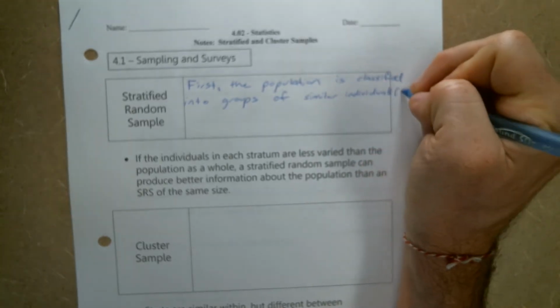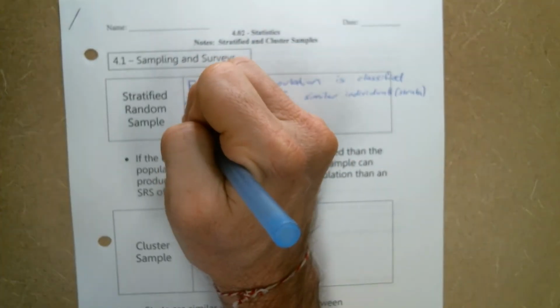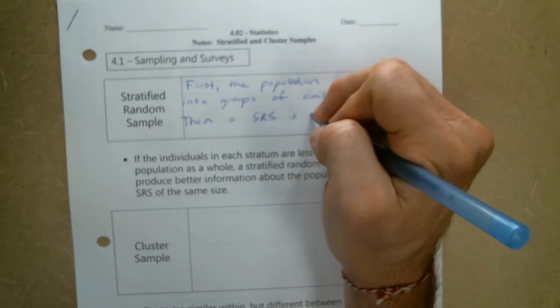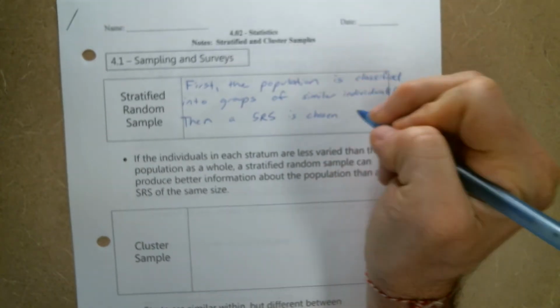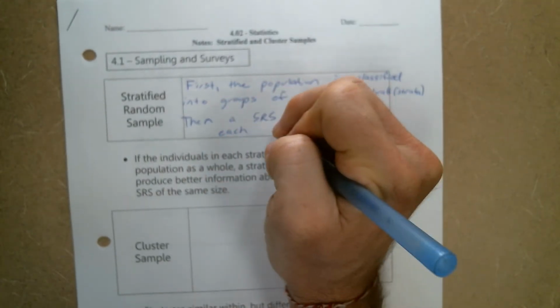We call those groups strata. Then an SRS is chosen from each stratum.